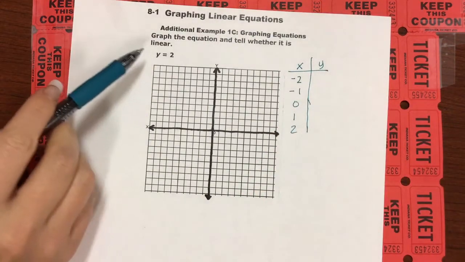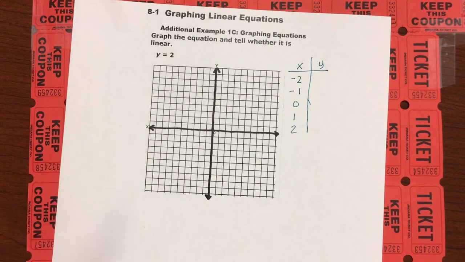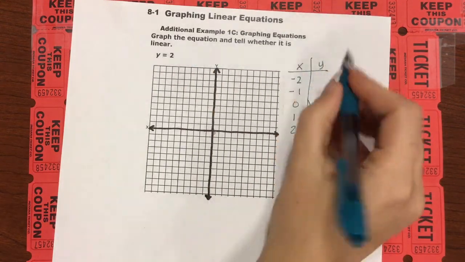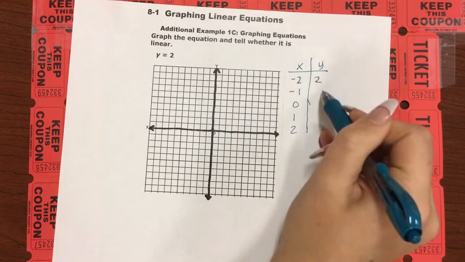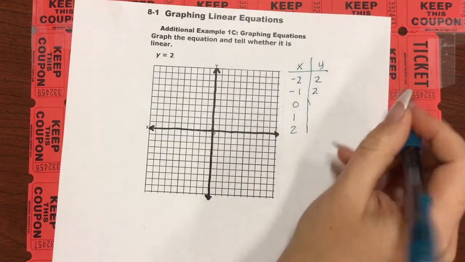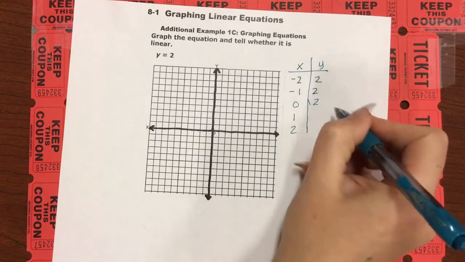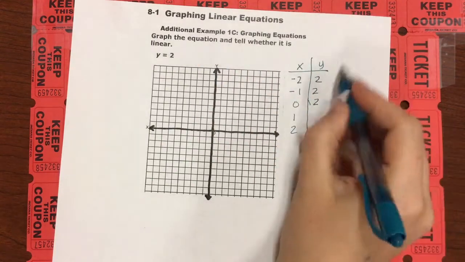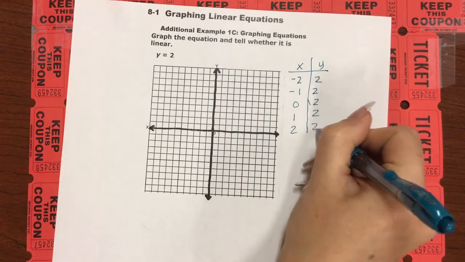If you notice, there is no x here, okay? What that means is that y is always 2. It doesn't matter what the x is, y is always equal to 2. So this is fun. If x is -2, what is y? Well, y is equal to 2. If x is -1, what is y? Y is equal to 2. If x is 0, then what is y? Well, y is equal to 2. If x is 1, then what's y? Well, y is equal to 2. And if x is 2, what is y? Well, y is equal to 2.